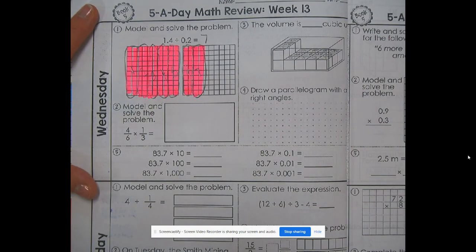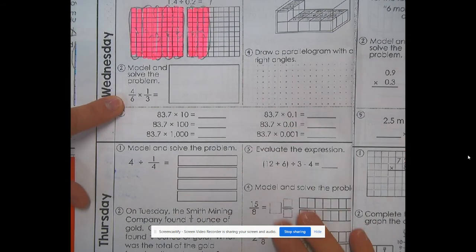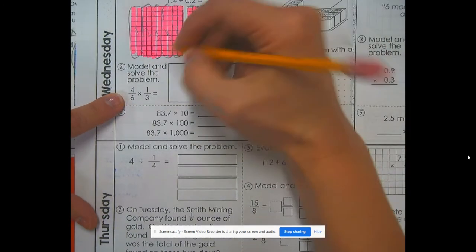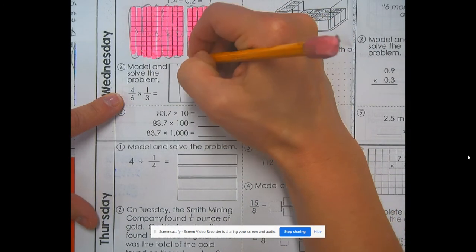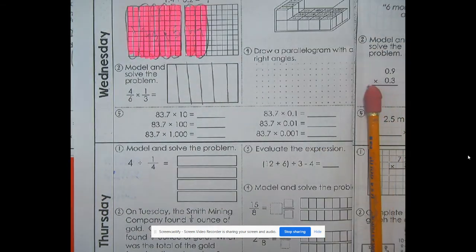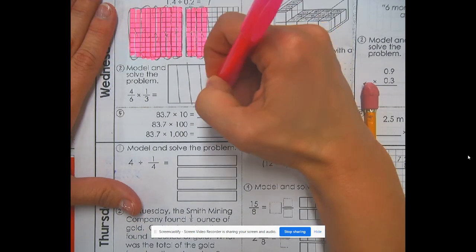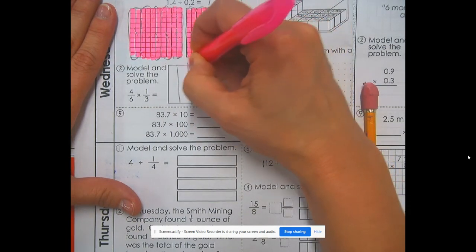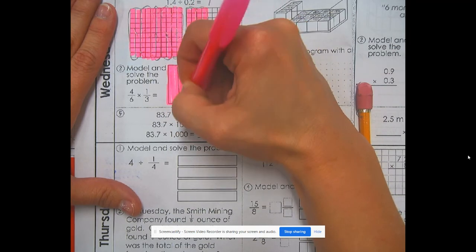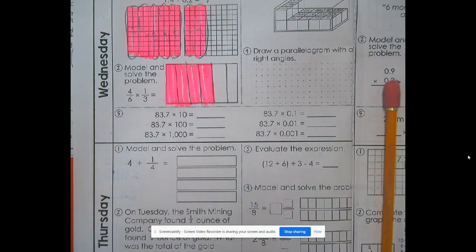Okay? All right, model the problem 4/6 times 1/3. What are we going to do first? Cut it into 6. Yep. And how many of those are we going to color in? 4. Then what do we do?